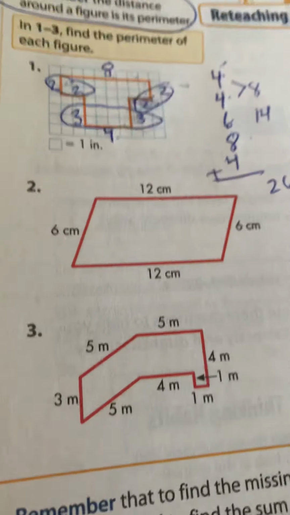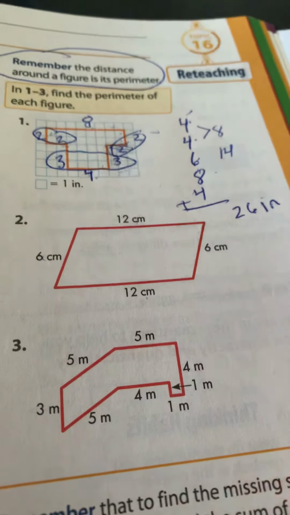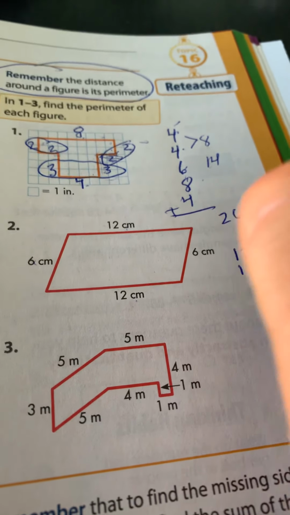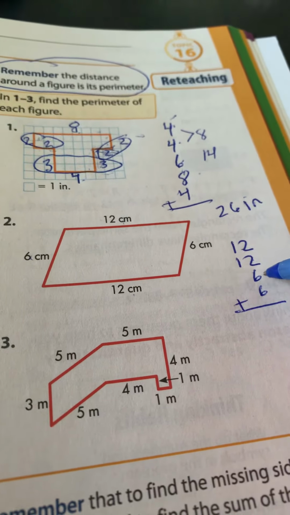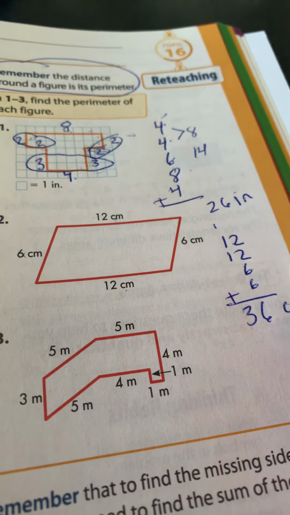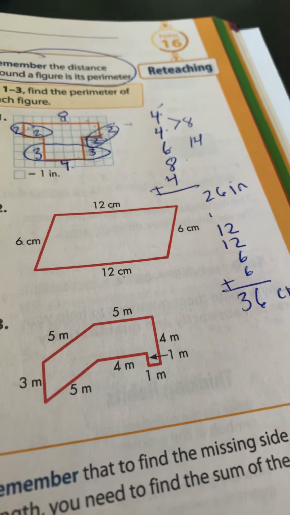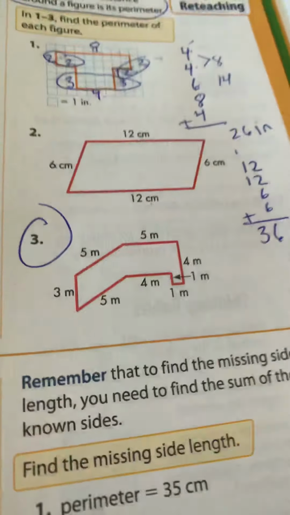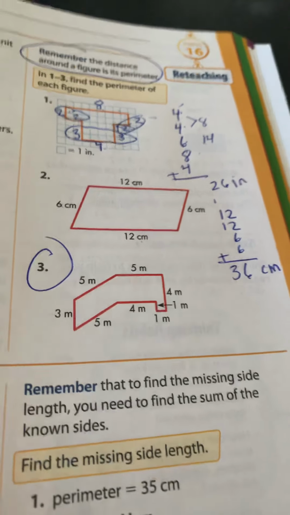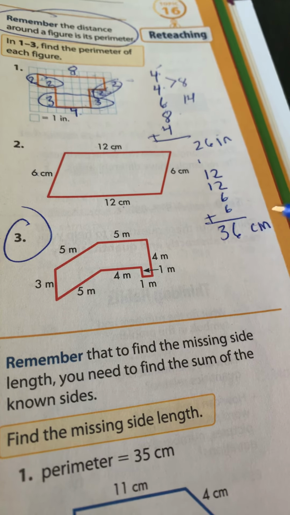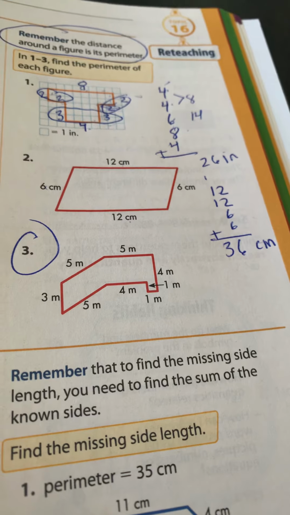Okay? Number 2, 12, 12, 6, and 6. Perimeter we add, so 12 plus 12 plus 6 plus 6. 2, 4, 10, 16, 36 centimeters. I want you guys to do number 3 on your own. Put that in Google Classroom, please. Okay. Find the perimeter of that one.